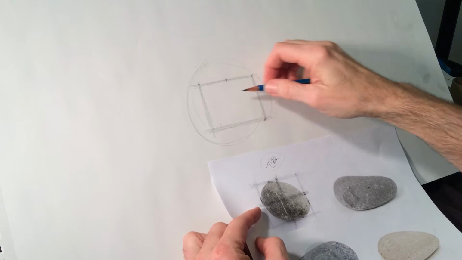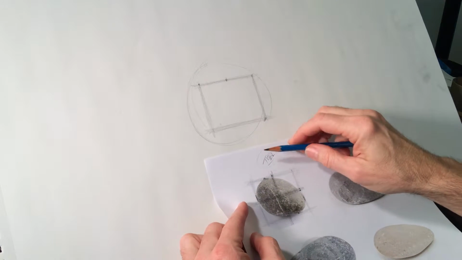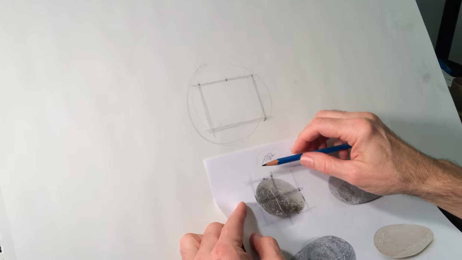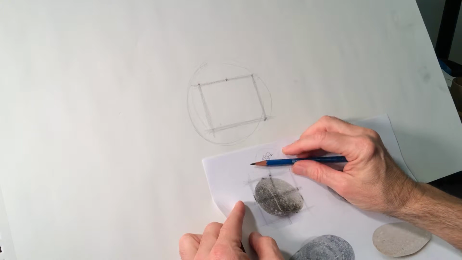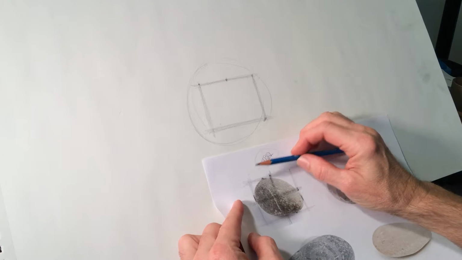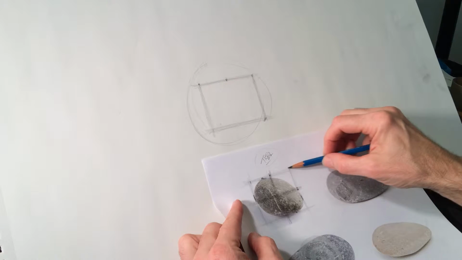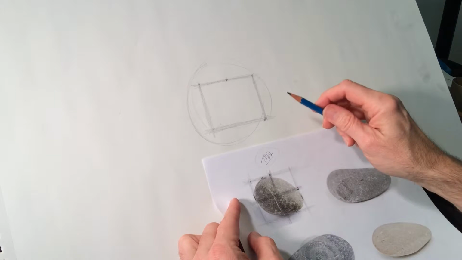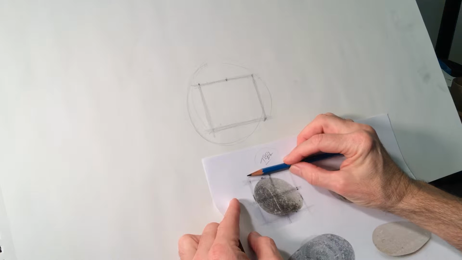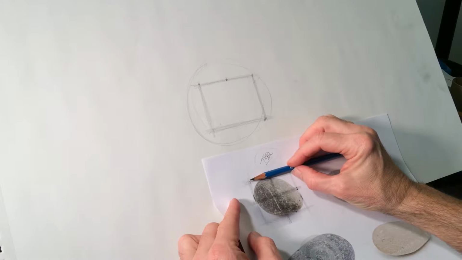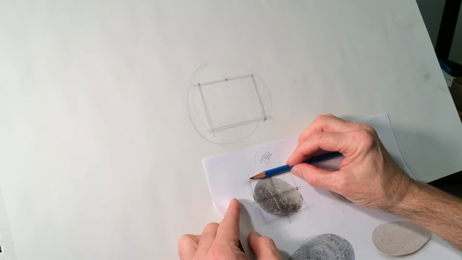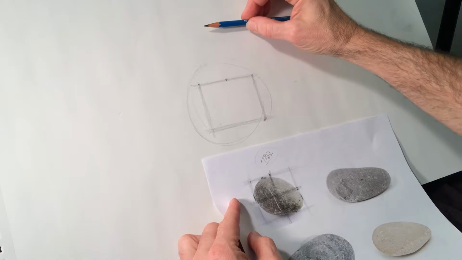This rectangle is the one I used as my example in part 2, I should say. So if I'm going to transfer this rectangle, I'm going to take a measurement of that distance, the top distance.